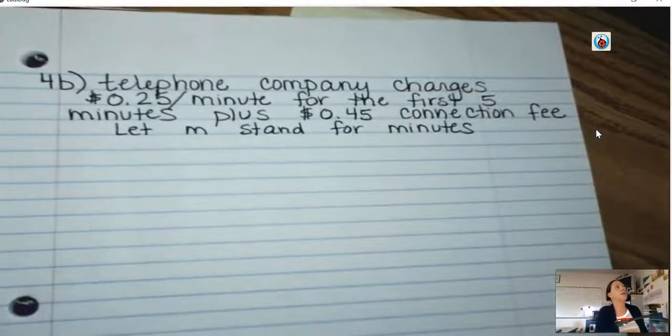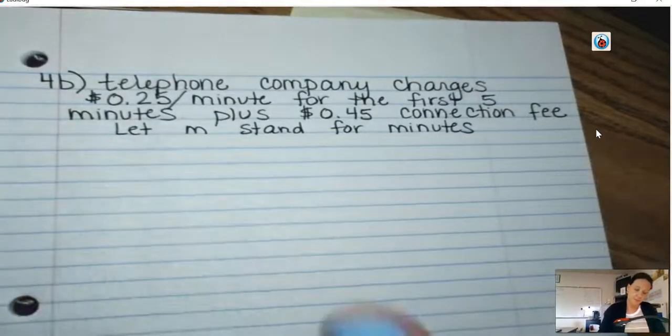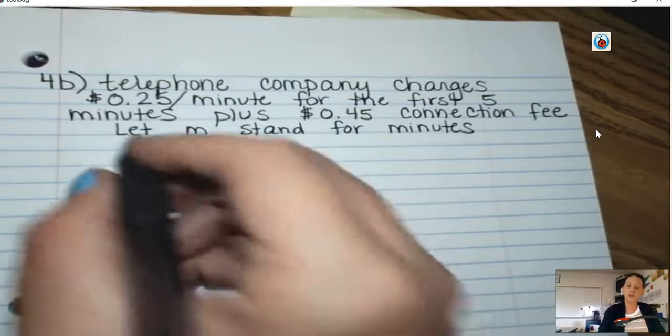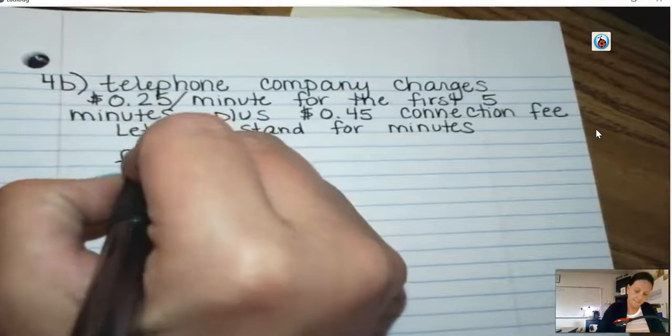So the telephone company charges 25 cents every minute for 5 minutes. Plus, they're also going to charge everyone a 45-cent connection fee. So first we have to come up with the equation. So in function notation, instead of it being y, it's going to be f of x, but they want us to use m. So it's going to be f of m.